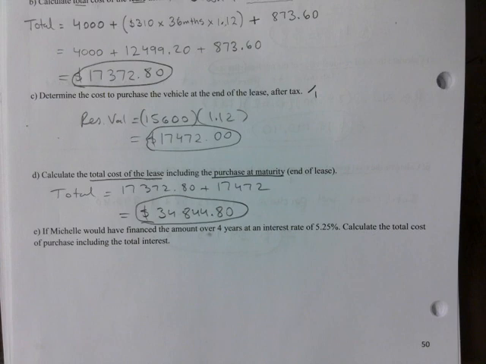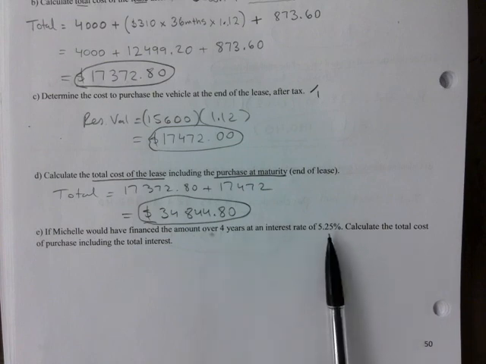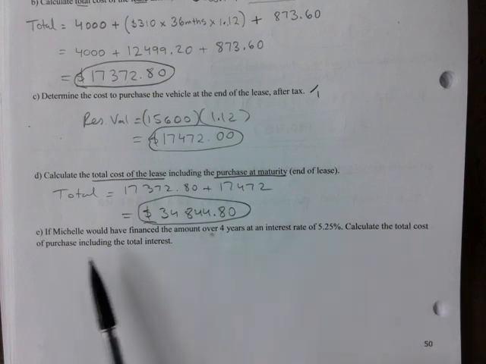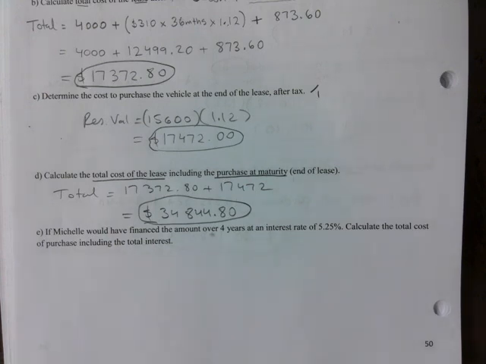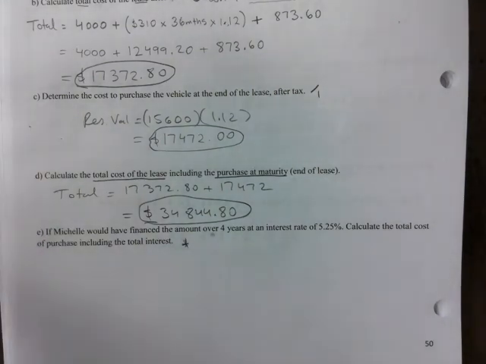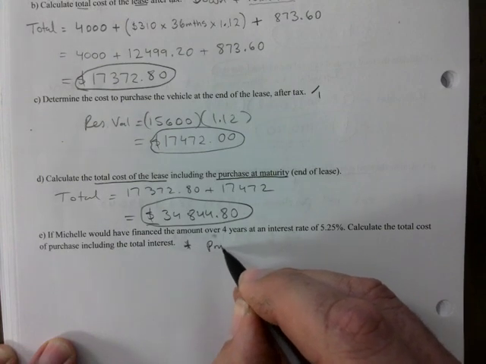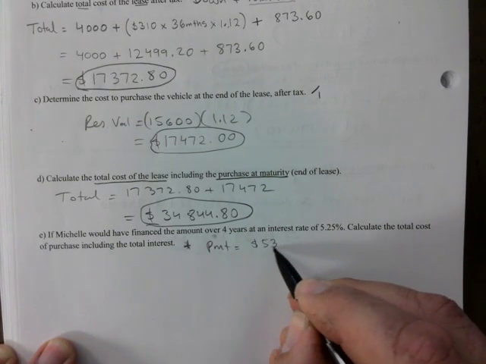If Michelle would have financed the amount over 4 years at 5.25%, calculate the total cost of purchase including the total interest. This is just a comparison, right? I think I'm going to put a star on it if time allows. I'm going to pause. I wouldn't expect you to know how to do that right now, but it's basically going back to loans. It's just like, hey, if you were to do a loan instead of leasing it, what would the difference be? Okay. If you're interested, I'll just tell you this. The payment ends up being $531.04.